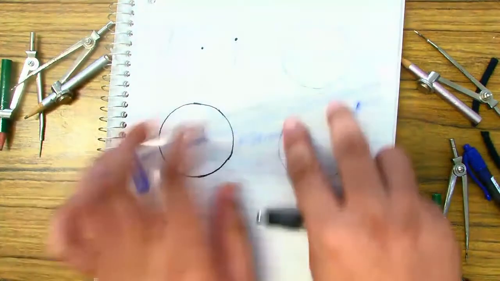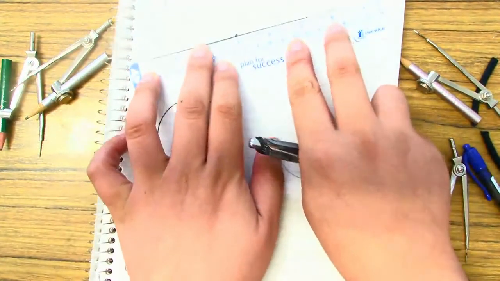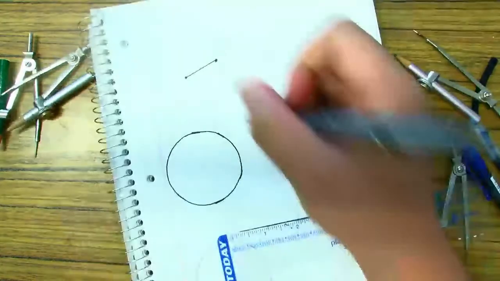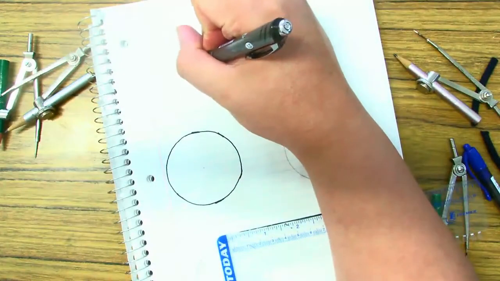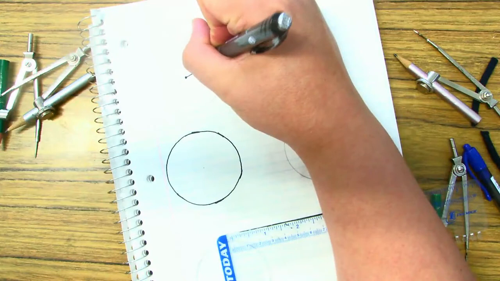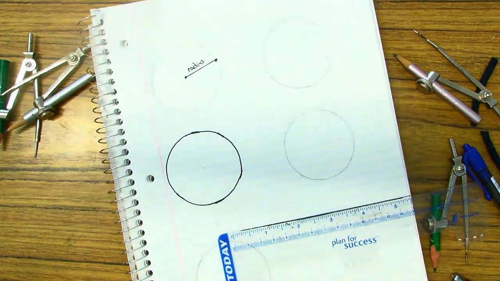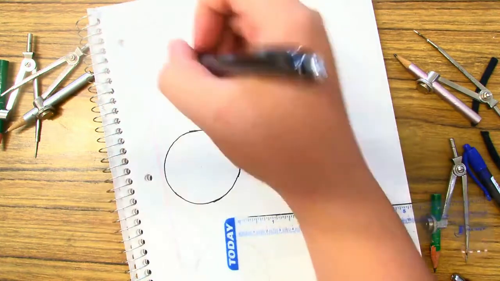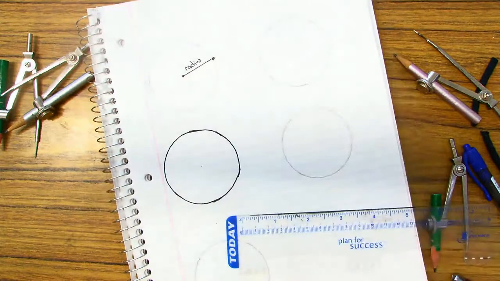It is called a, good job. Yeah. So this segment from the center to the outer part of the circle is called a radius. Okay. A radius is basically from the center point of the circle. Let me put that as notes.